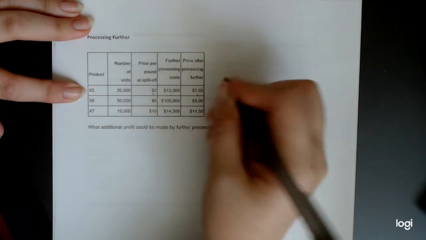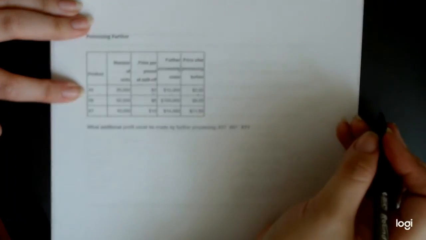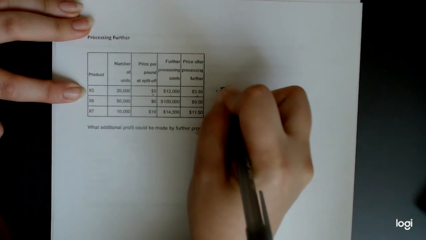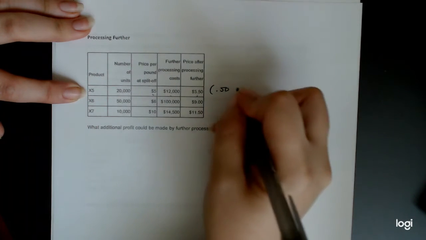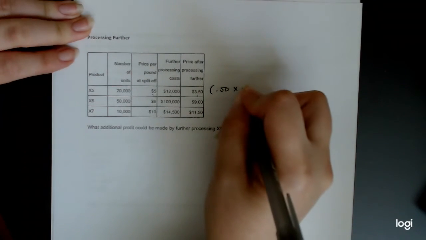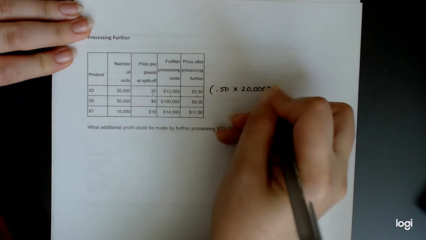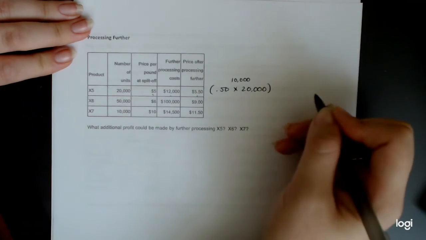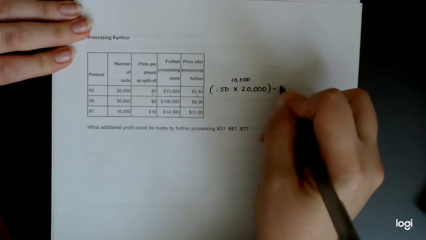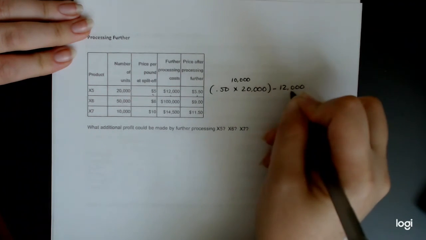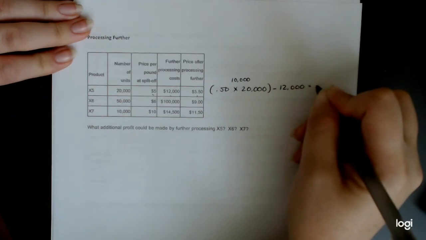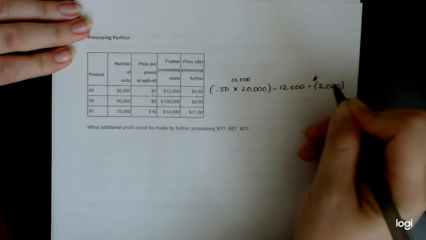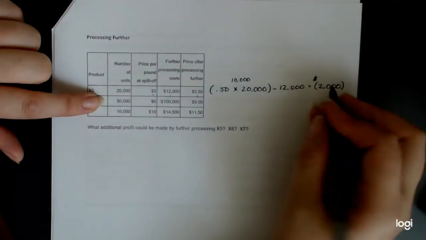So essentially, what we want to do is we want to find some incremental, so back to earlier chapters. So we can get an extra 50 cents if we do process further. So 50 cents times the 20,000 units. So that gives us $10,000 in incremental revenue minus our incremental costs, which are the cost to process further. So that gives us a negative result of 2,000. So since it's negative, that lets us know we would not want to process further.